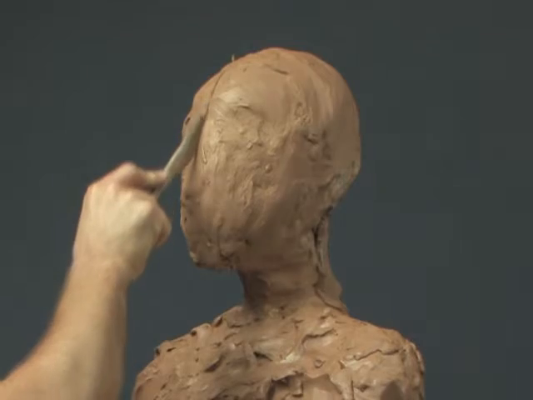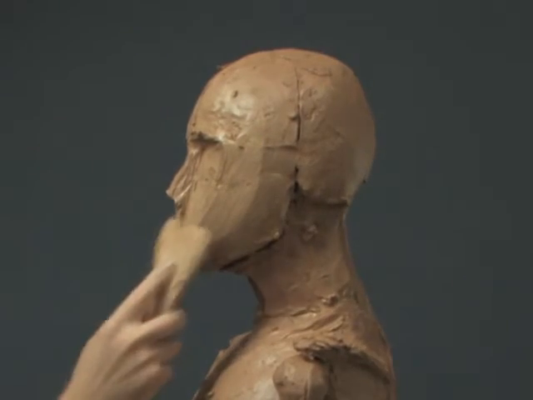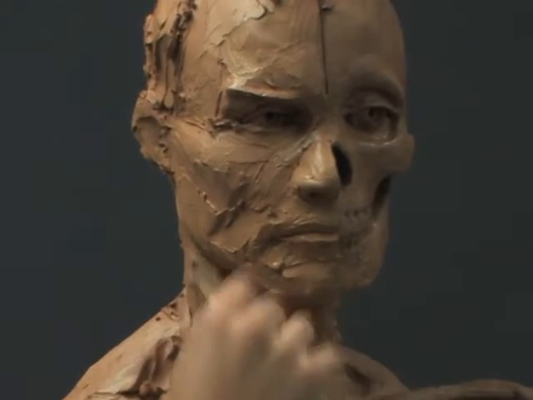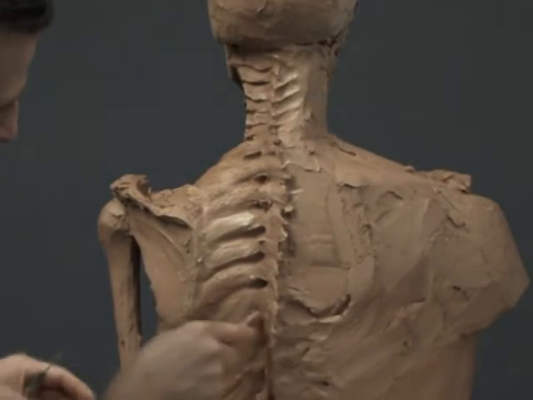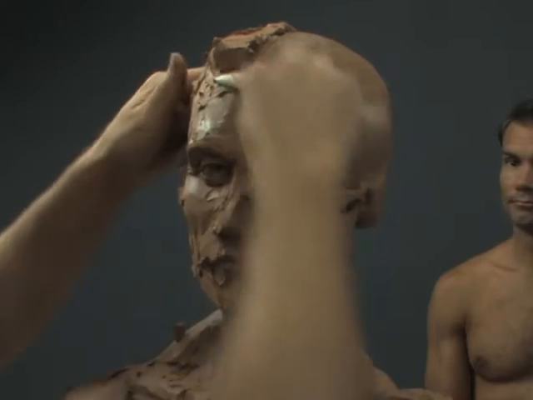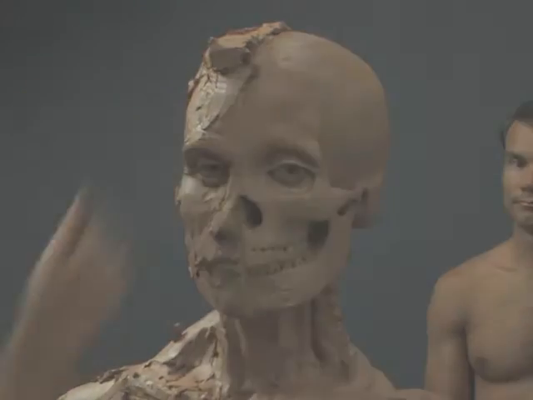You can use them to sort of draw on your sculptures, drafting lines, but their main purpose is to block in planes, from large planes right down to small planes. And they also have different shaped ends for different uses, and also have different edges. Here's a serrated edge, and you see the effect that it has.